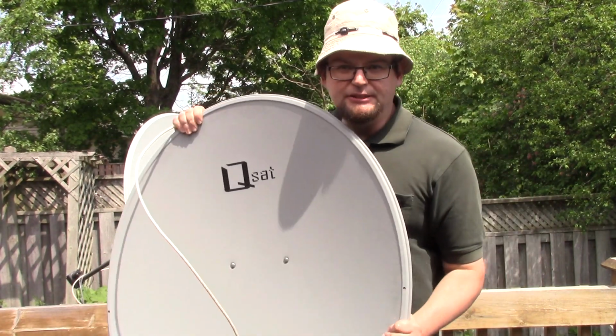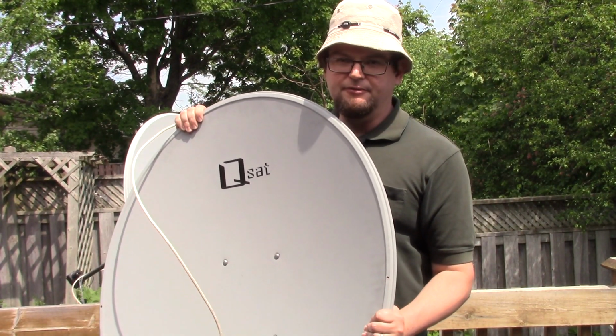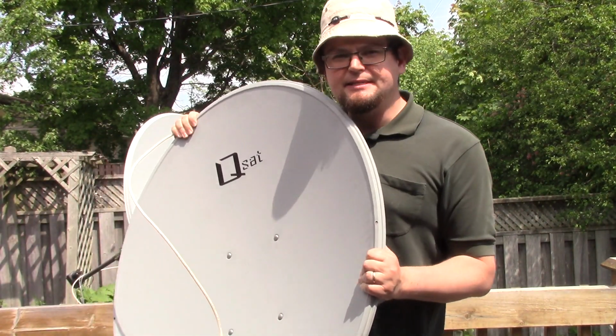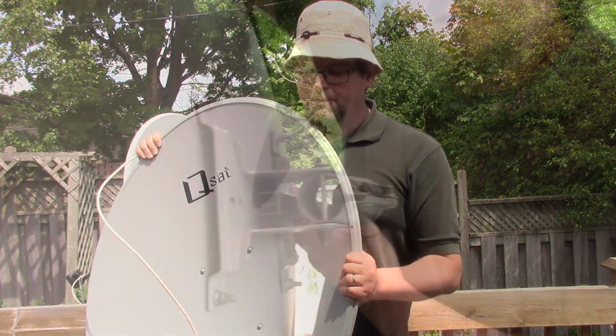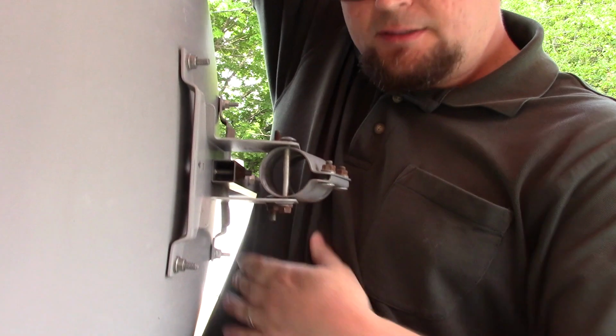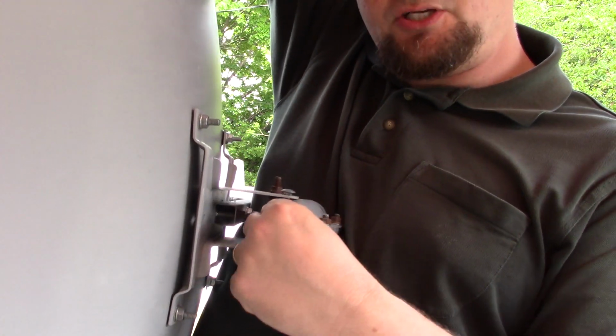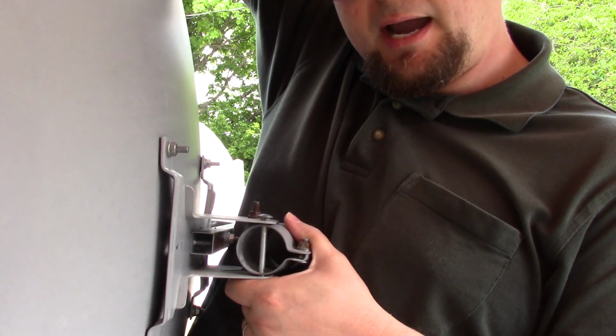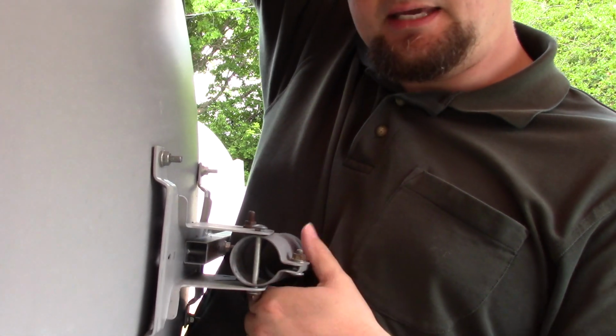So this is the first free-to-air satellite dish I bought. My free satellite TV dish is a 36-inch dish, which I'm going to put on the motor. So just have to back off this screw here. So pretty much the weight of the dish will hang on this bolt right here. You can tighten it up to the bracket as well, but that will take the weight of the dish.